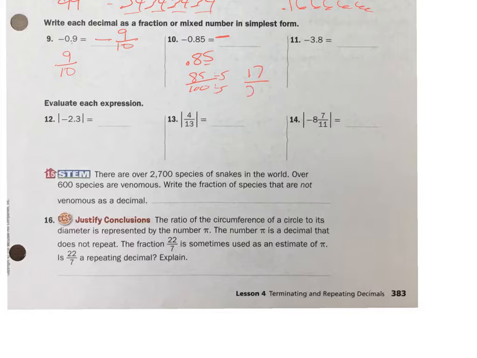And then 100 divided by 5 gets me 20. I can't simplify it anymore, so it's negative 17/20. Now the way I could check to make sure I'm right, I take my fraction and say 17 divided by 20 equals 0.85. Yep, that's what I wanted. Okay, you can go back and forth.